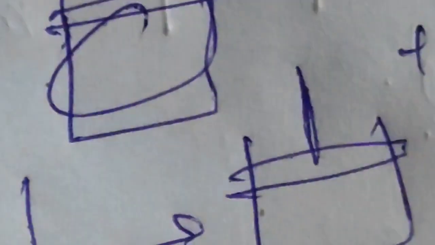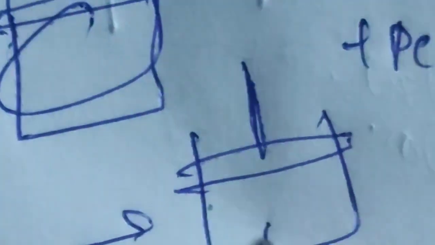Now case 2, when work is done by the system. In that case our piston starts here, and if the work is done by the system, the piston moves out from the initial position, from V initial to V final.